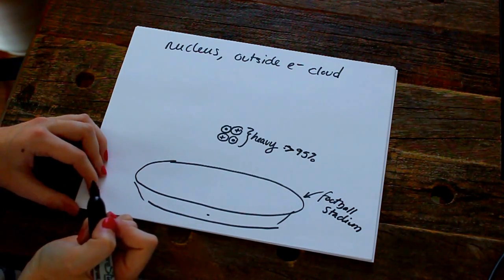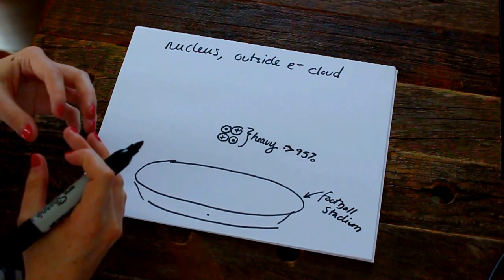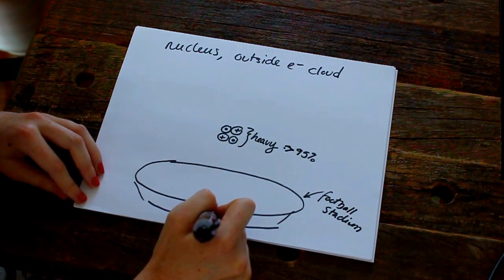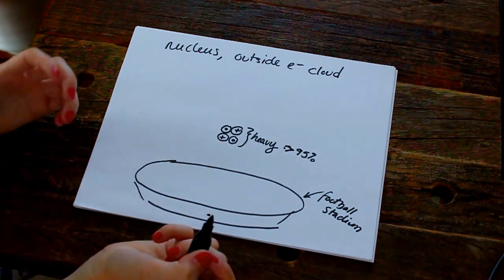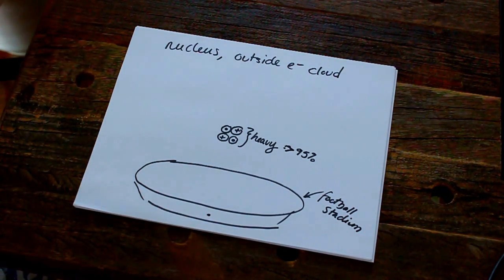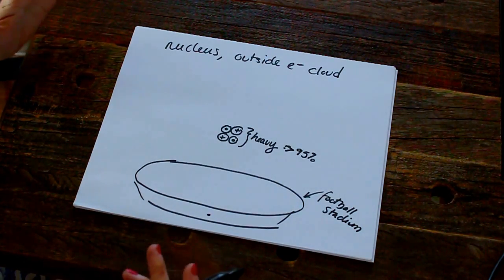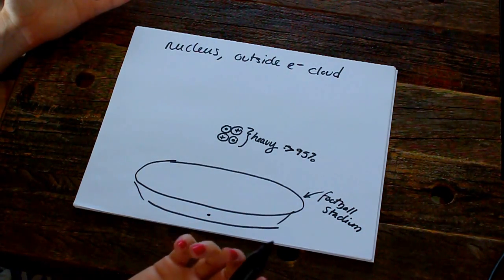So the nucleus is only a grape size compared to the size of an atom, which is the size of a football stadium. And yet, even though that nucleus is the size of a grape in a football stadium, it holds 95% of the football stadium's mass. So atoms are mostly empty space.